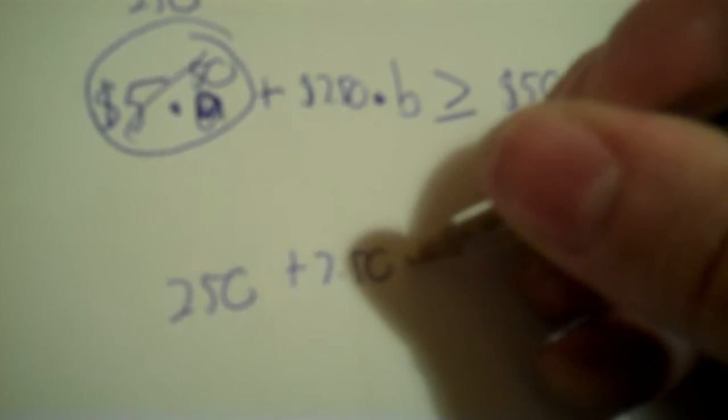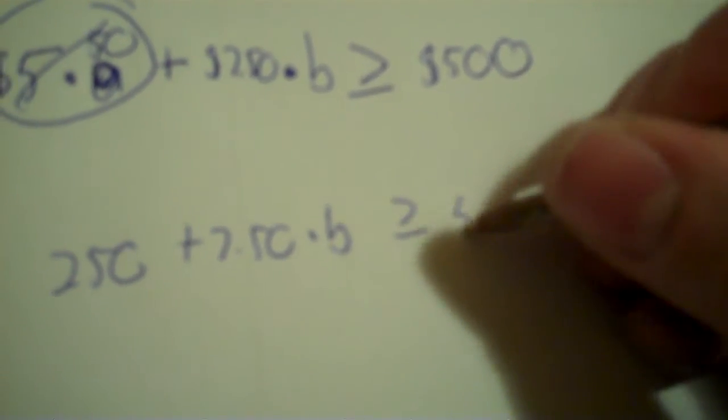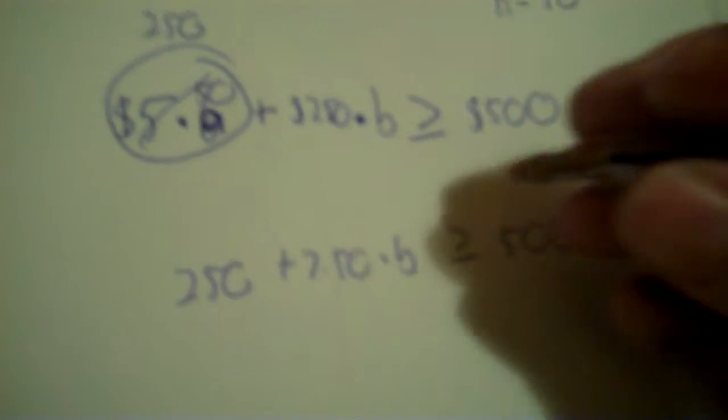So, cross out the N and put 50, then circle 5 times 50. That's 250. So now we have 250 plus 7.50 times B greater than or equal to 500. Now you can solve for your B. So plus and times, highlight the times, that's a keep. Okay. First you got to take out your 250 though. 500 minus 250 is 250, and then 7.50 times B.